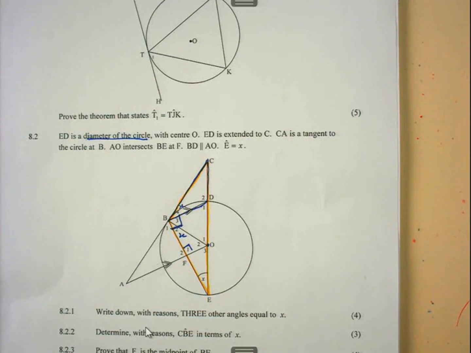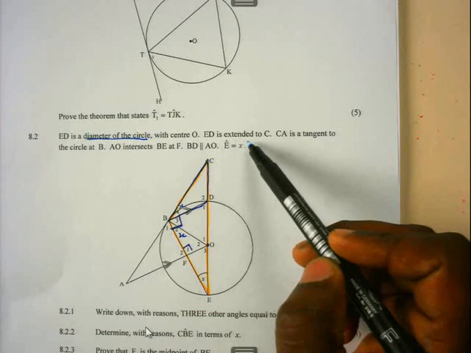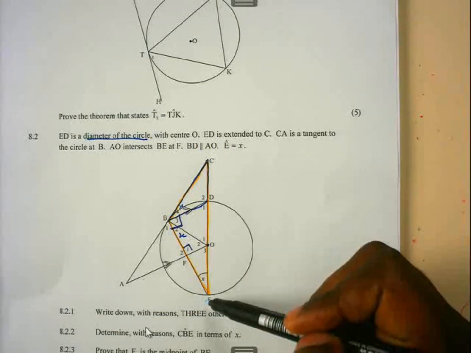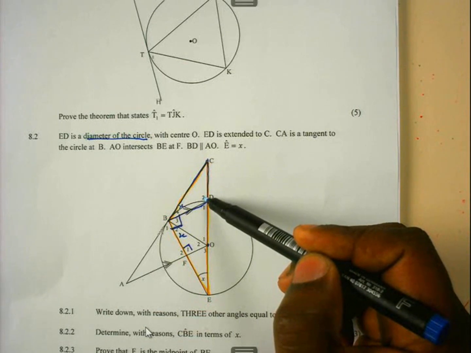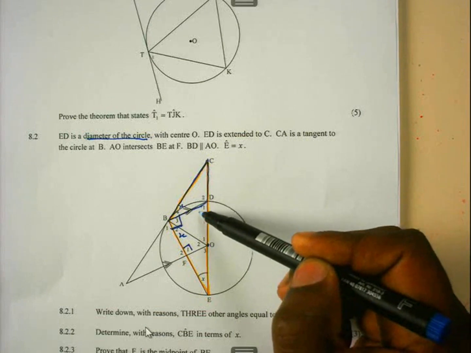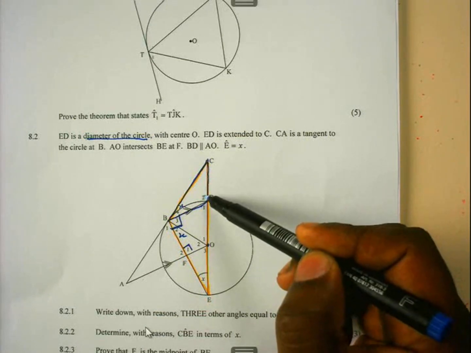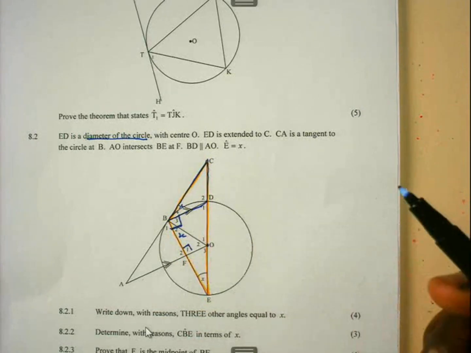It means angle B23 must be what? 90 degrees, because ED is a diameter. That statement is important. With the center O, ED is extended to C. Now ED is extended to C. It means this can be an exterior angle. It means we have a straight line there. It is 180 degrees there. And D2 is an exterior angle of a triangle, equal to the sum of two interior opposite angles.